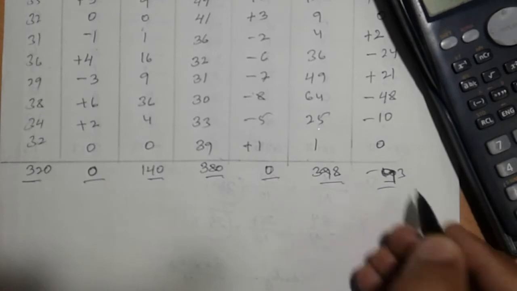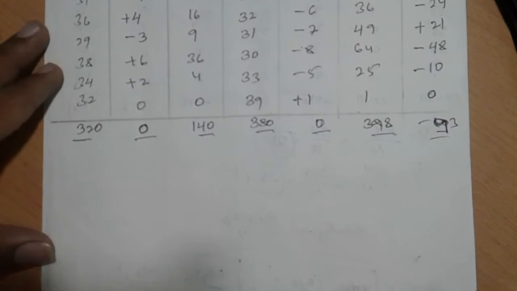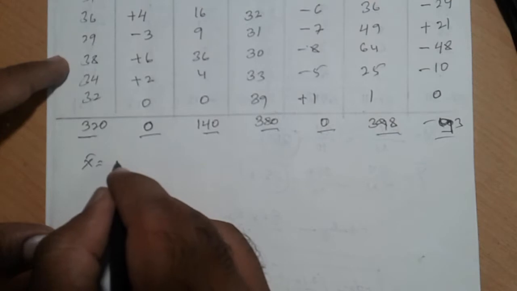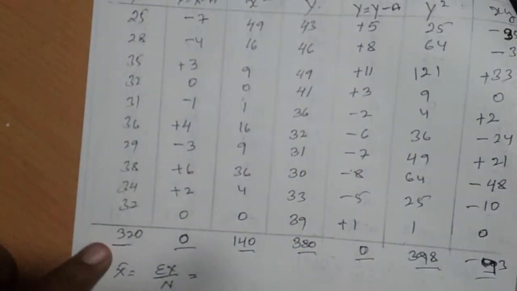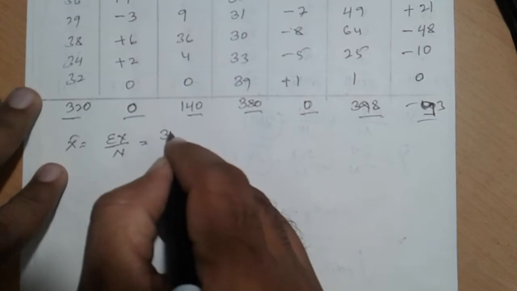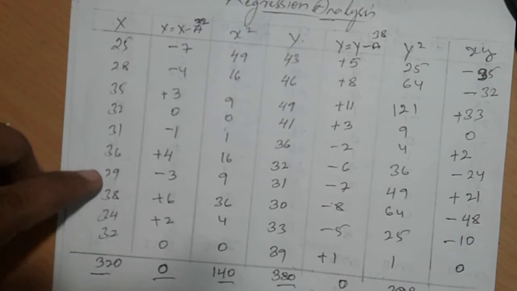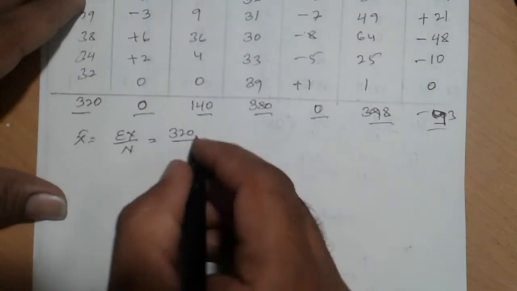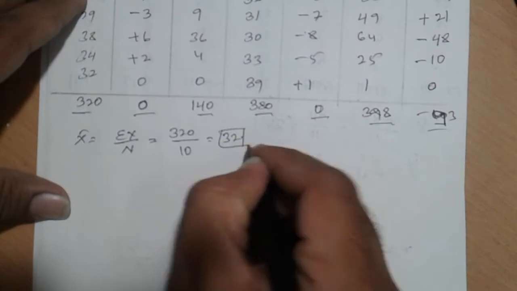First, we have to check the mean. What is the mean answer for x? Mean for x means sigma x divided by n. The total x value is how much? 320. So 320 divided by how much? 1 2 3 4 5 6 7 8 9 10. We got 10. So 32, we are getting an exact value.